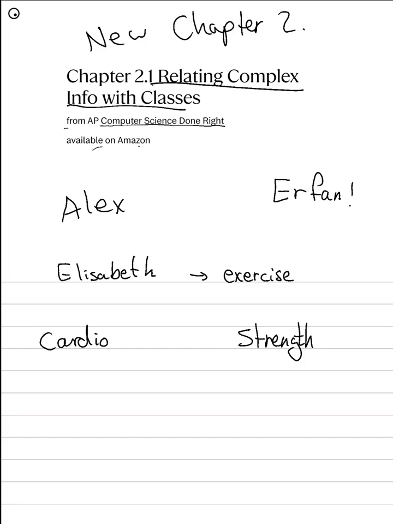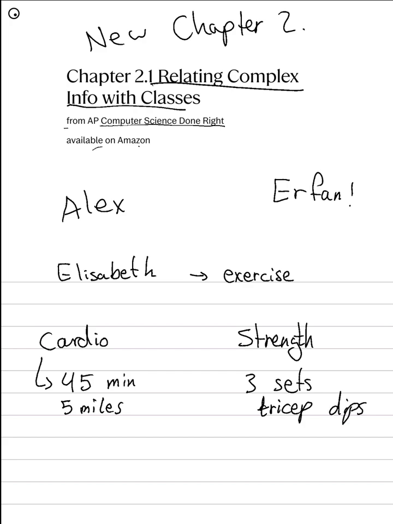An example of a cardio exercise is if she runs on a treadmill for 45 minutes, going over, let's say, 5 miles. That's a cardio exercise. An example of a strength exercise, however, is if Elizabeth completes 3 sets of tricep dips. Are you familiar with tricep dips? Yes, I know them. Let's say they are 12 kilograms, and each set takes about 7 minutes to complete.